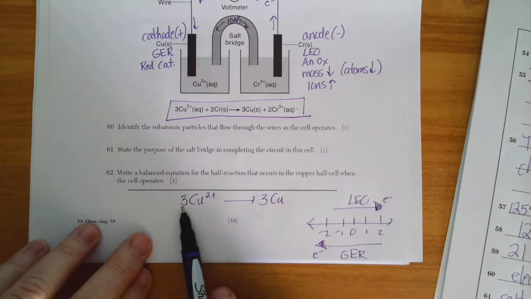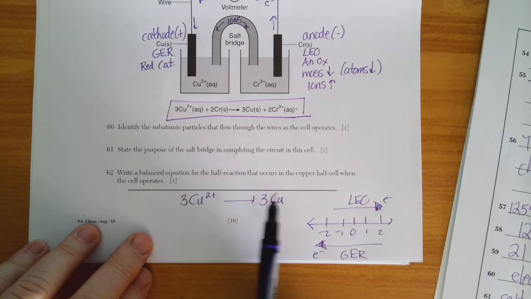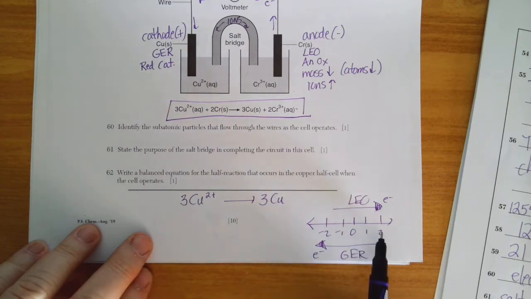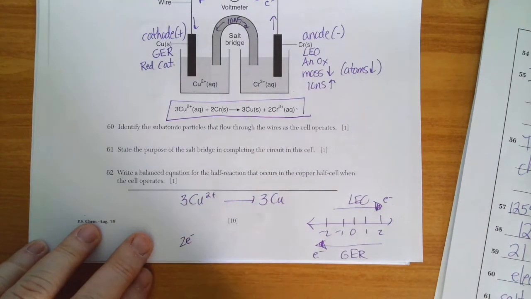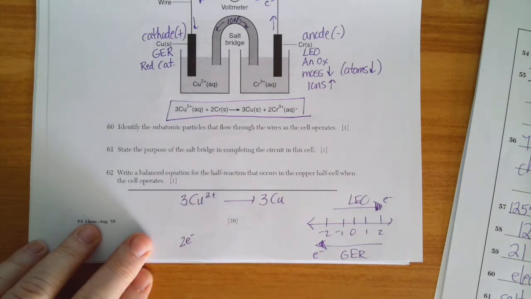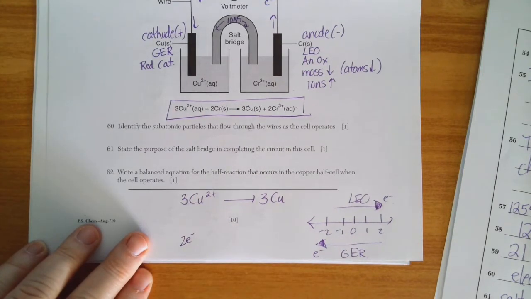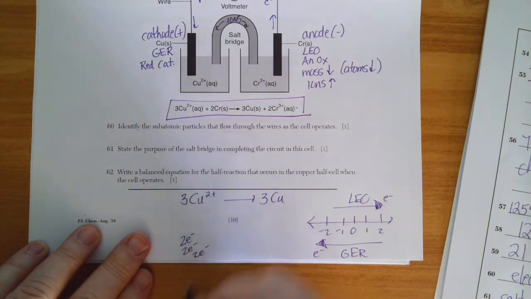So what's important to note is this equation had 3 Cu's. So first what I need to do, going from a +2 to a 0, how many electrons is that? Well, that's 2 electrons, right? But each copper is going to gain 2 electrons. But I have 3 coppers, so each copper gains 2, right?